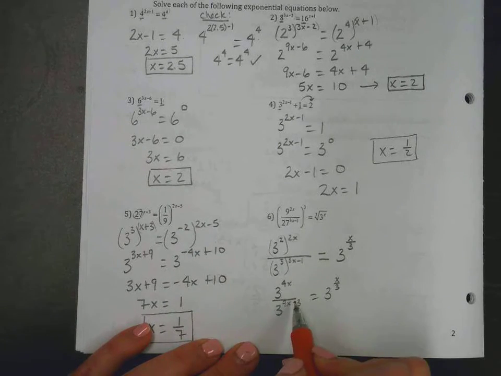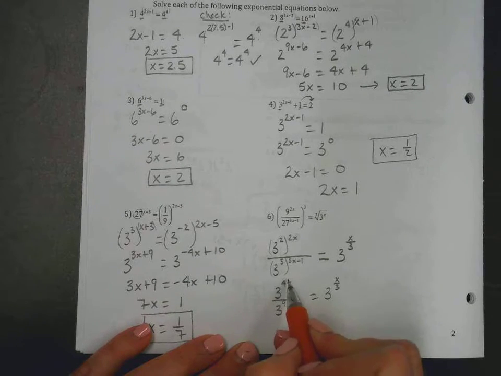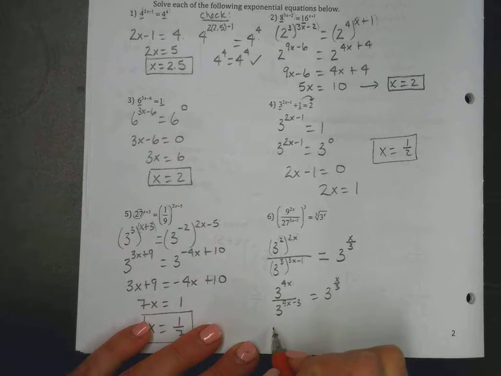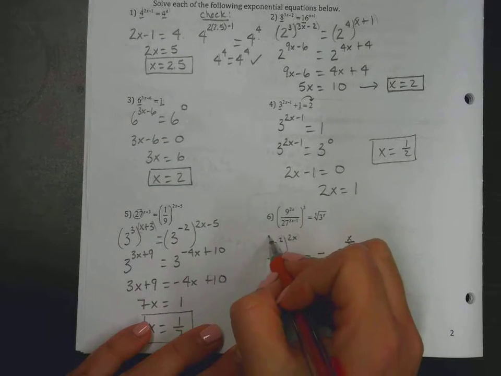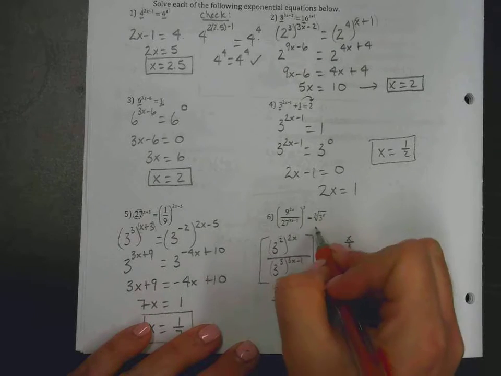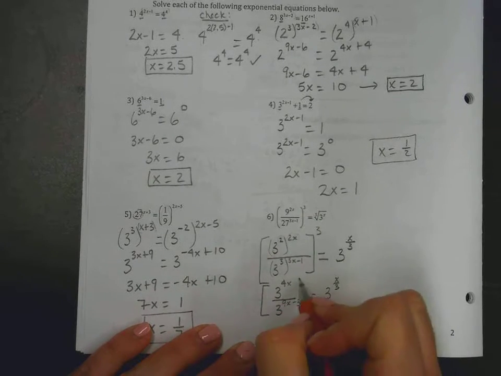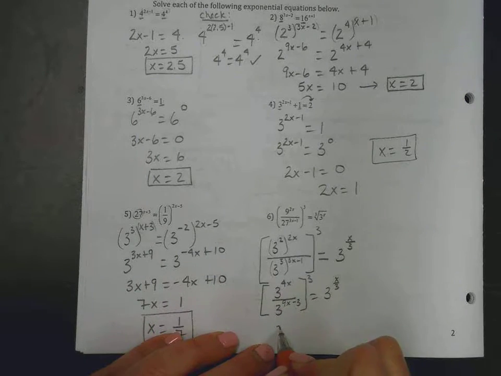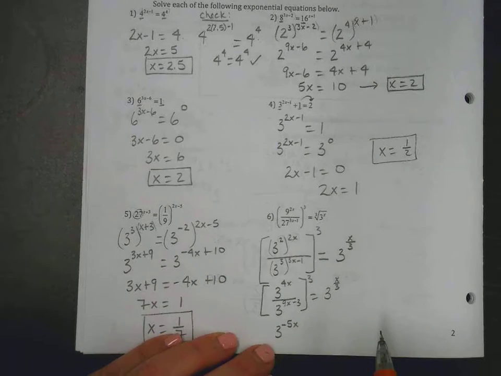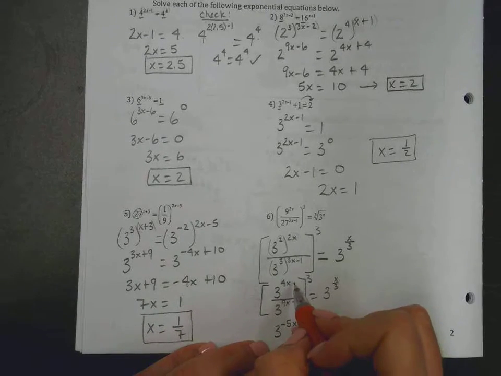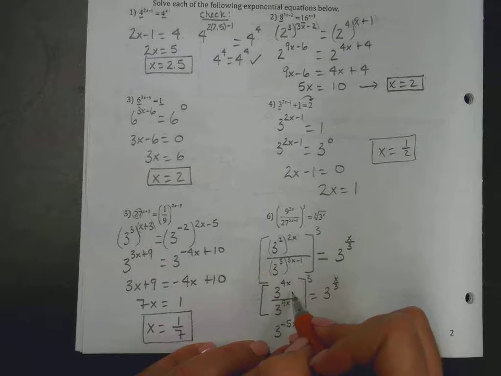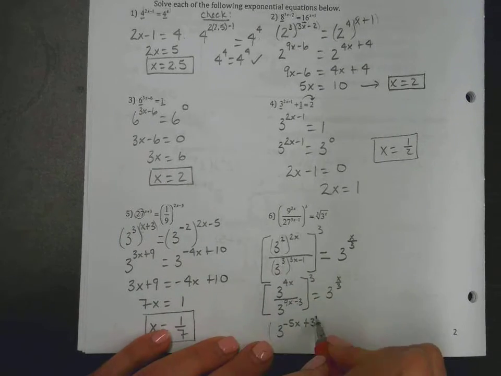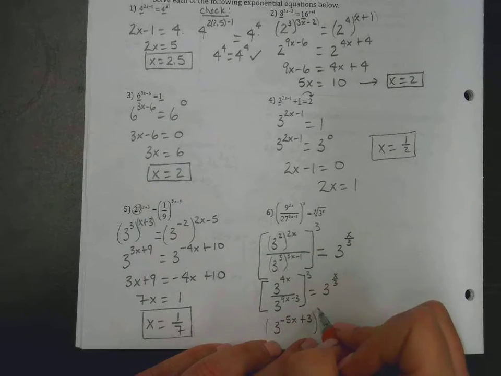We want to subtract our exponents. So I'm going to take a 4x and subtract a 9x, and sorry, this is all still to the exponent of 3. So if I subtract these, I get a 3 to the negative 5x. And then technically this is 0 minus a negative 3, so that's going to become a plus 3. And then this is all still taken to the power of 3.